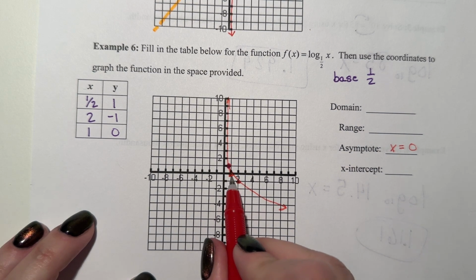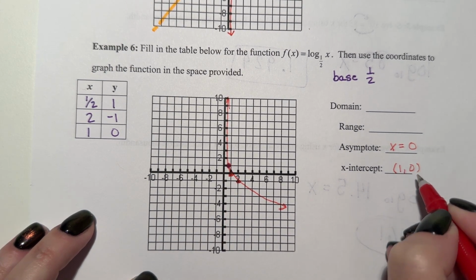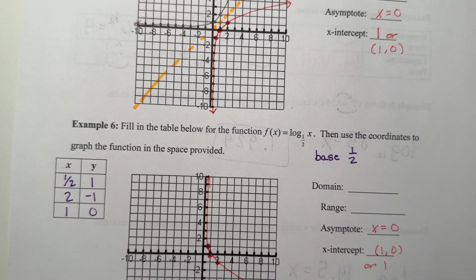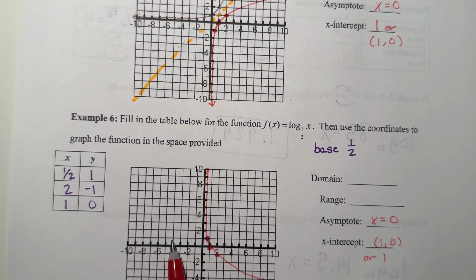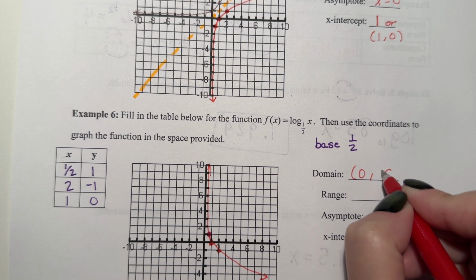Find your x-intercept, that's right there. Or you can just write it as 1. Either one works. Now let's talk domain and range. Domain and range for log functions is going to consistently be the same every time. You won't have any values on this side of the graph, which means you can't have any negative x values. It starts just past 0, so we'll use 0 to infinity.